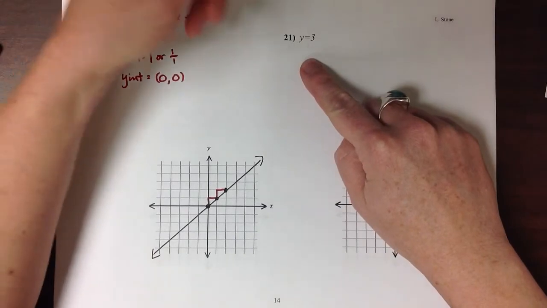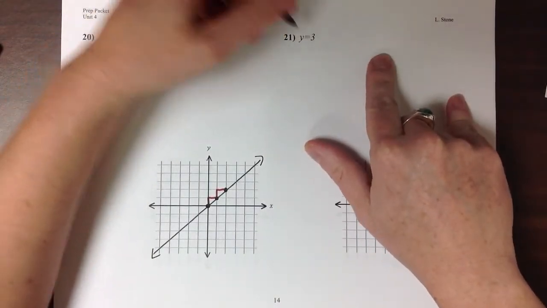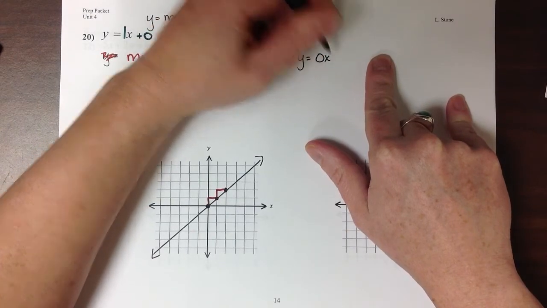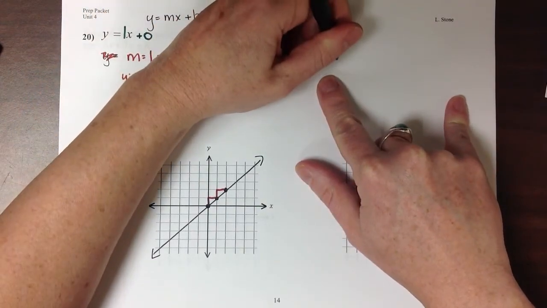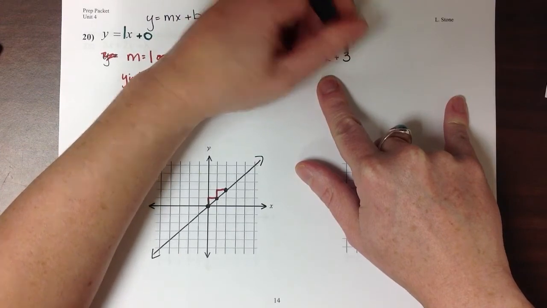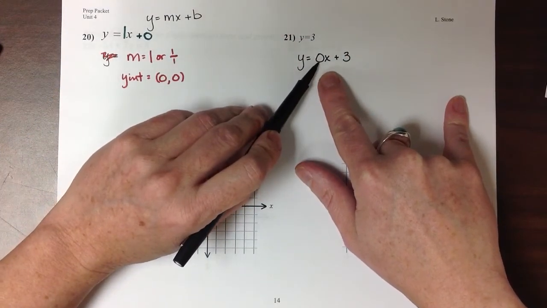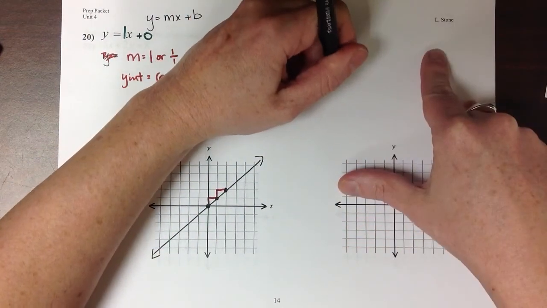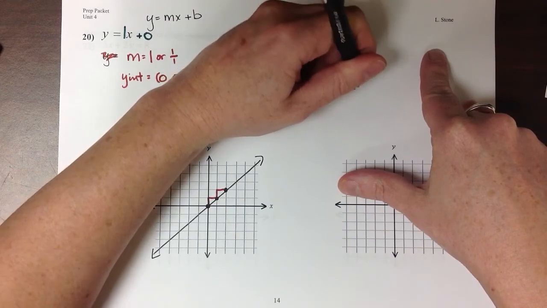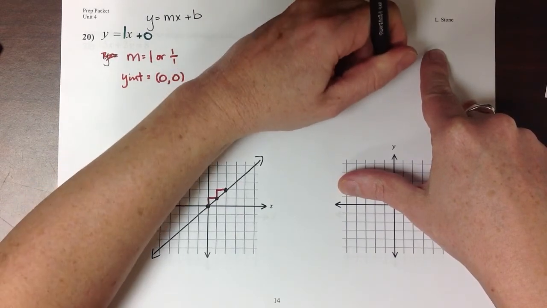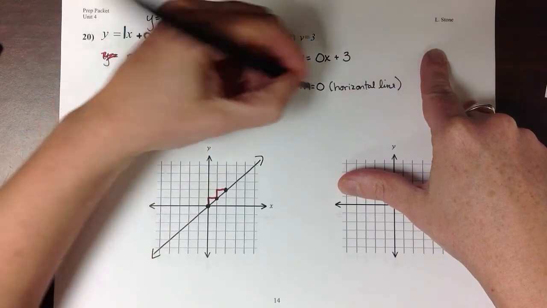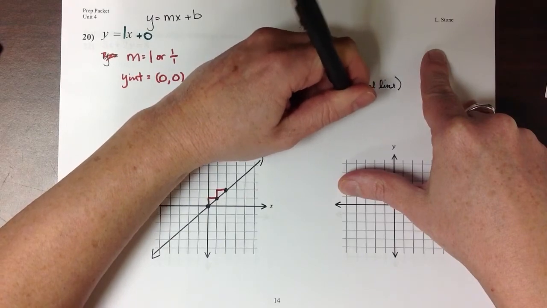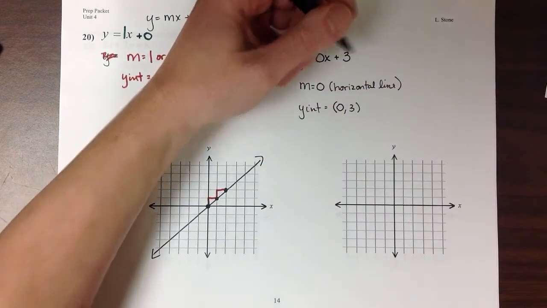And this one, I need to expand the formula first to find the missing pieces. This one says y equals 0x, the x term has disappeared, plus 3. So that means that this equation does have a slope. The slope is 0, meaning we've got a horizontal line. And the y-intercept is going to be the point (0, 3).